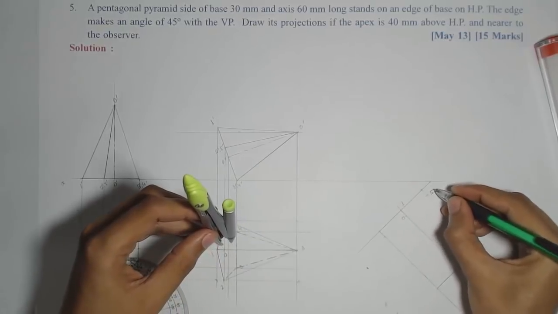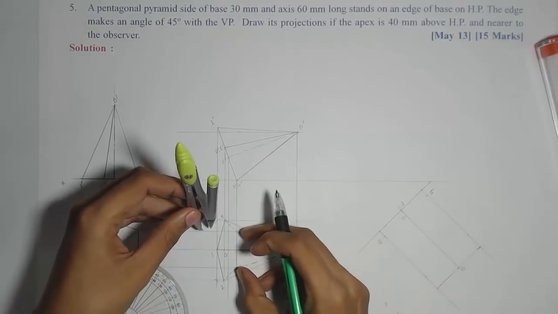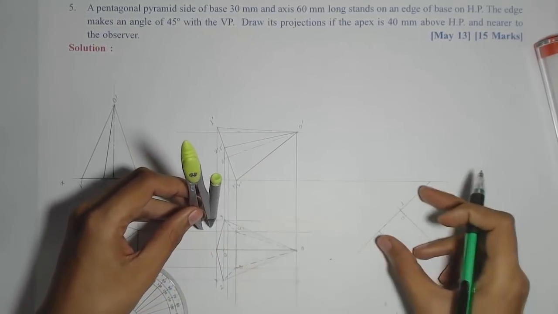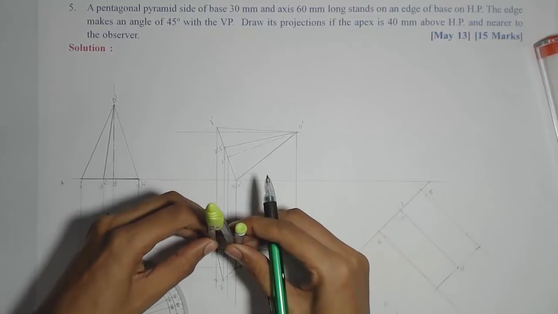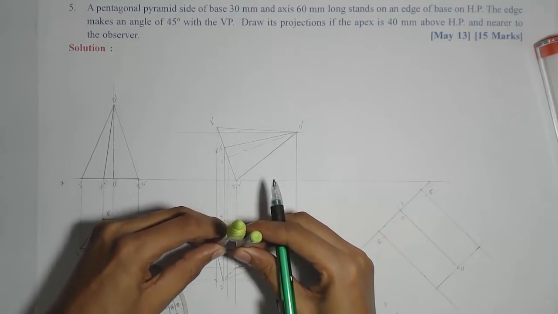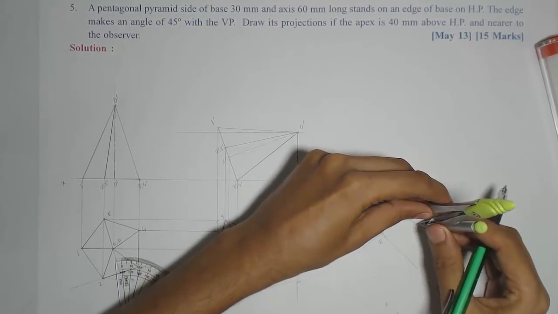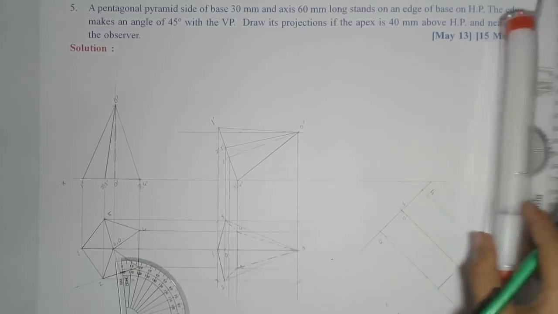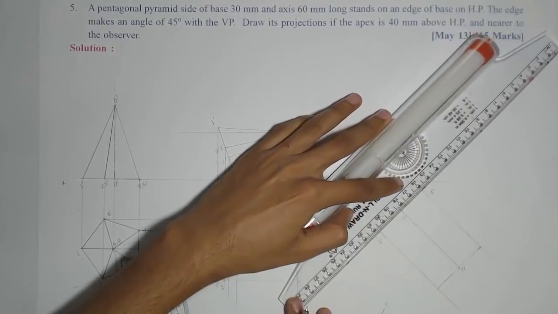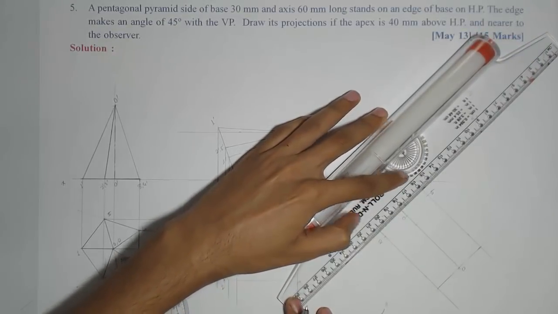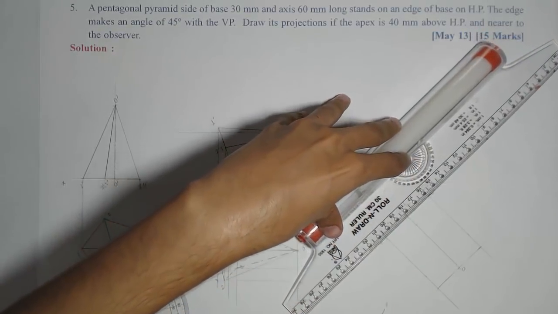So these points already marked are 5 and 2. Again, for drawing this 3, 4 parallel to this edge of the rectangle, I need the parallel distance which can be marked on this line from 1. So I'll mark that distance. Now I'll draw a parallel line to this edge of the rectangle to get the edge 3, 4.